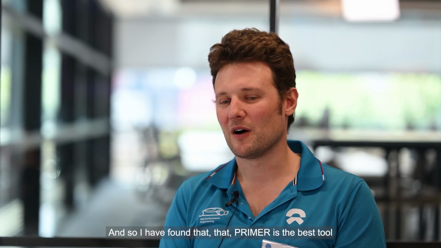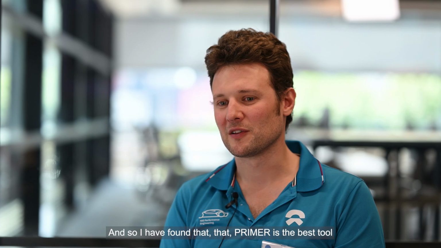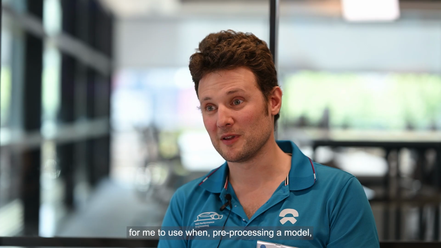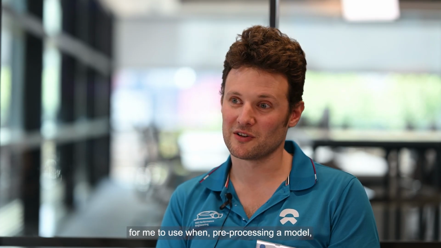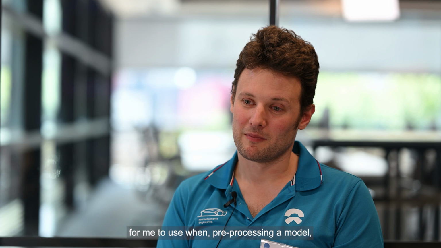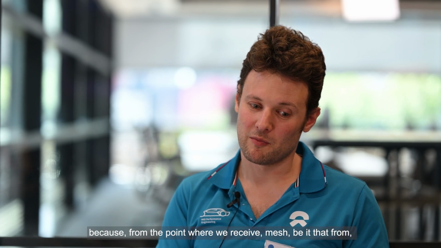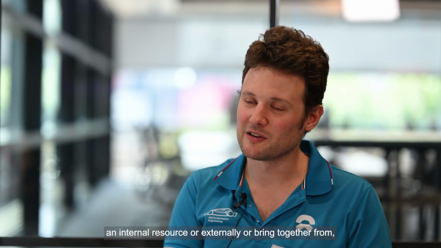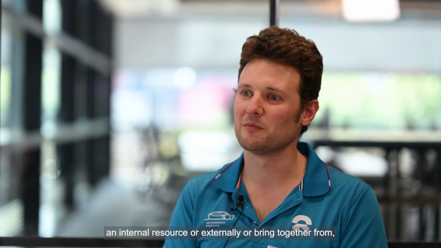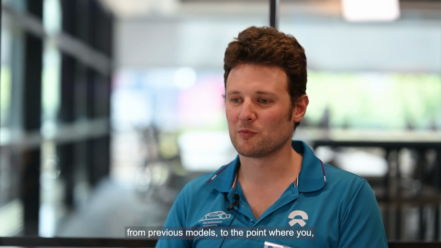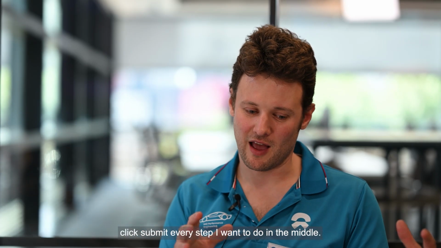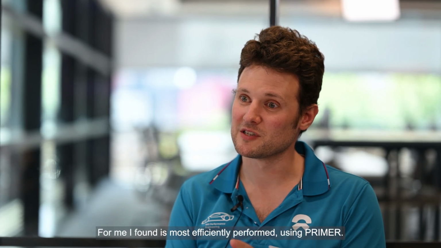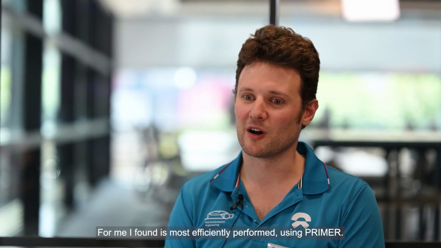So I have found that Primer is the best tool for me to use when pre-processing a model, because from the point where we receive mesh, be it from an internal resource or externally, or bringing together parts from previous models, to the point where you click submit, every step I want to do in the middle, for me, I found is most efficiently performed using Primer.